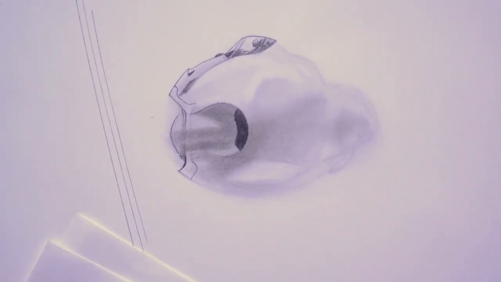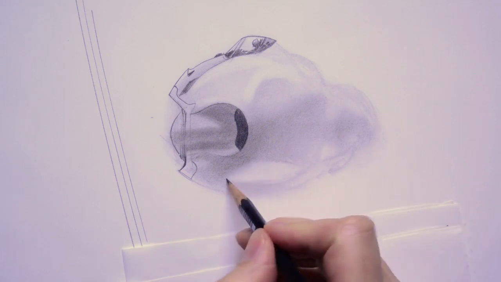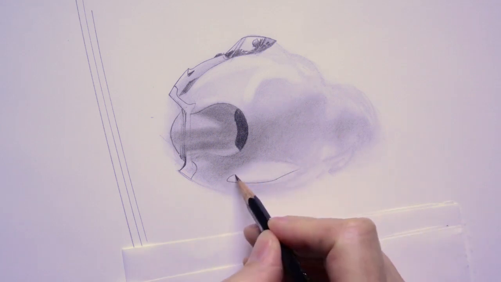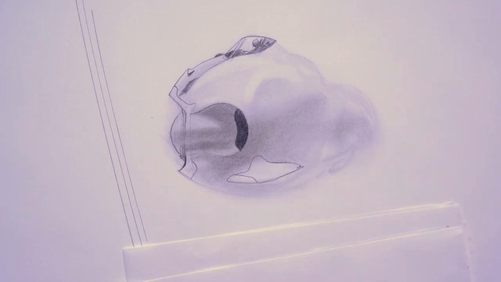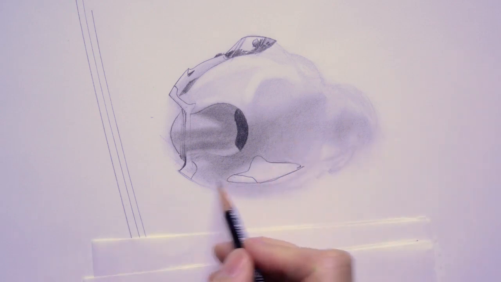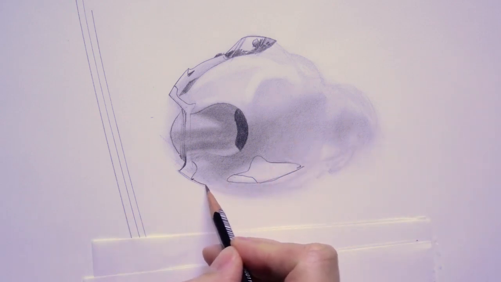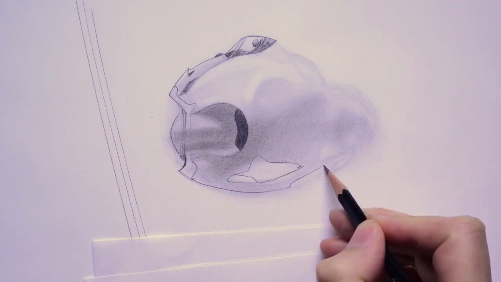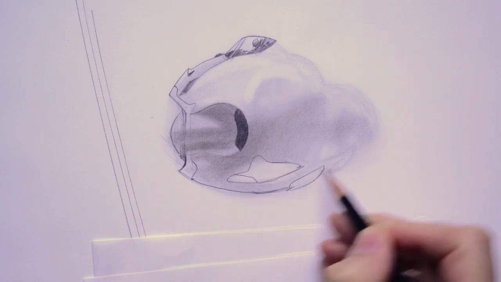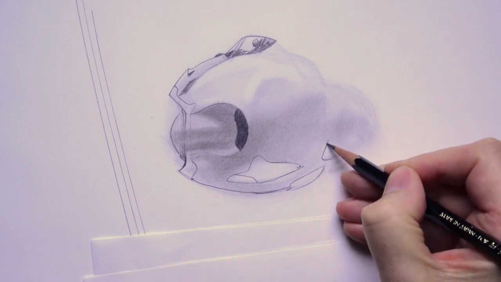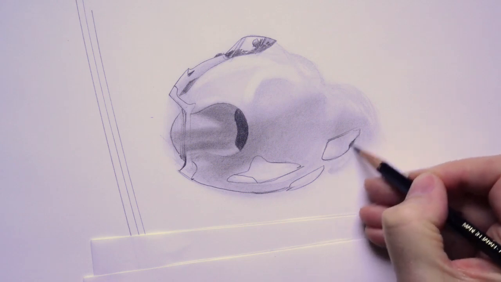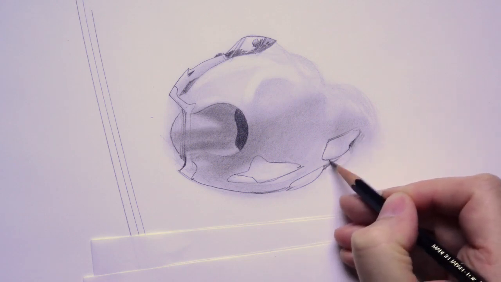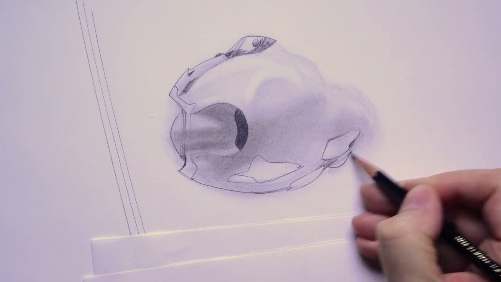So that's basically it. Here I'll grab the HB and let's just throw a few quick lines on this to make it a bit more finished. Actually, I'll go back to the B. That HB was just a little bit too hard. And you'll build up a sensitivity, and you'll find your favorite weight to the pencil the more you sketch. So, try everything. I'd start out with a good old number 2 pencil like you might have grown up with during school as a kid.